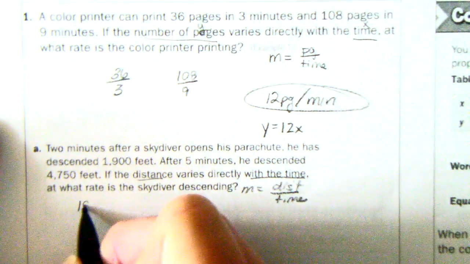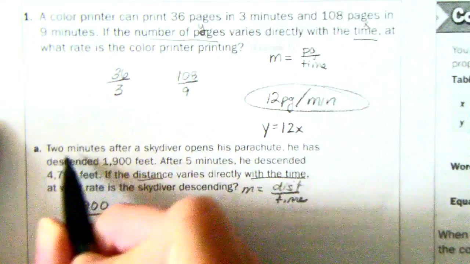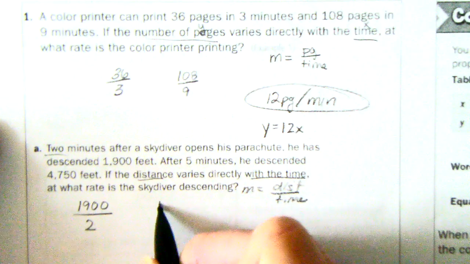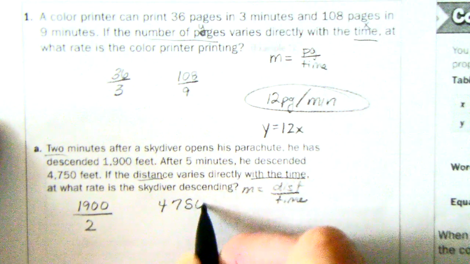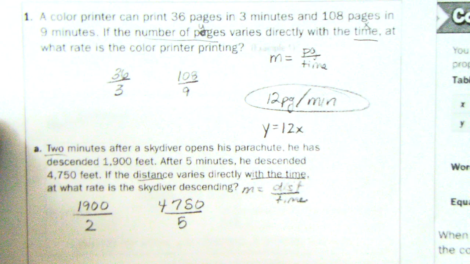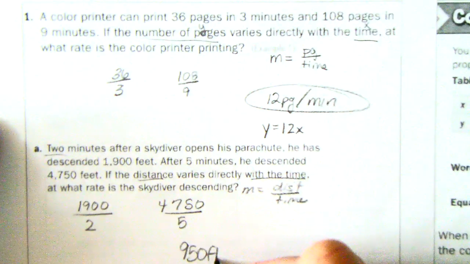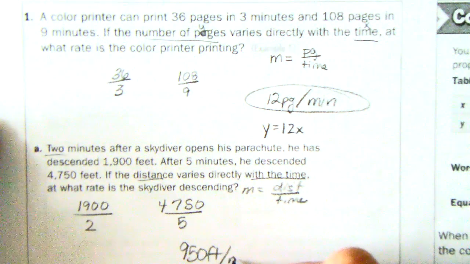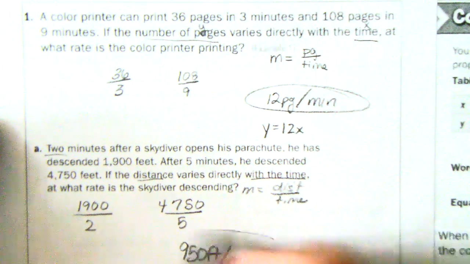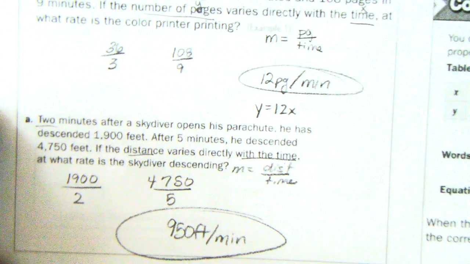We can take 1,900 feet after 2 minutes, or 4,750 feet after 5 minutes. You guys can divide those out, but either way, you are going to find it is 950 feet per minute. That's how far he is descending and how quickly.